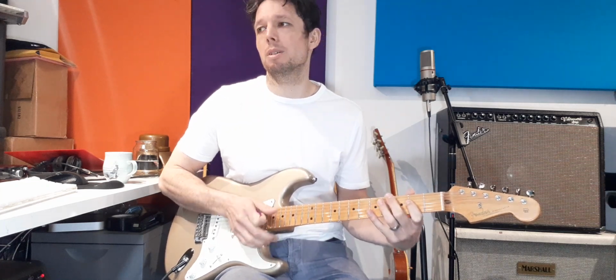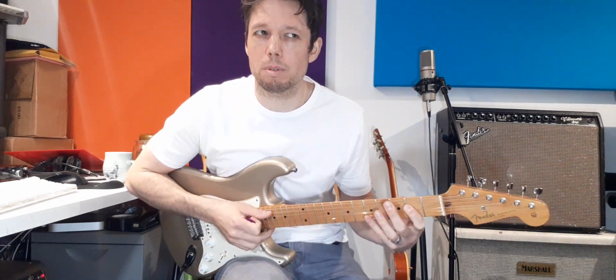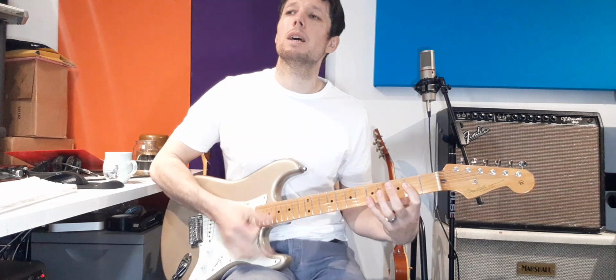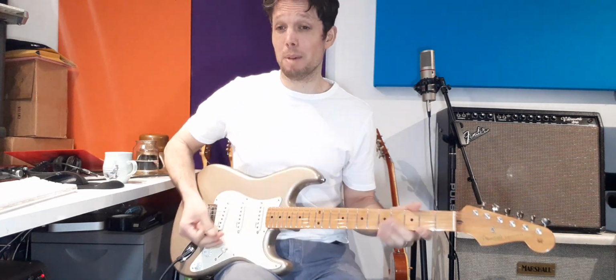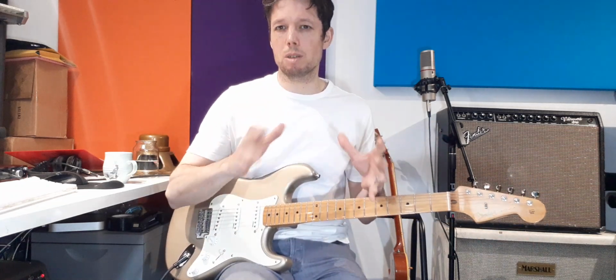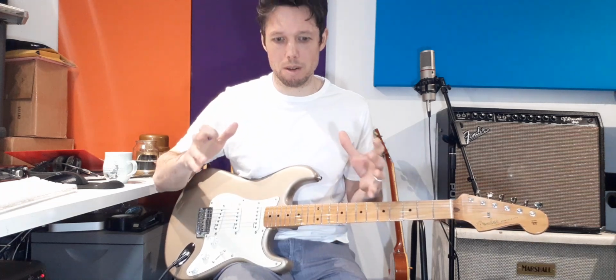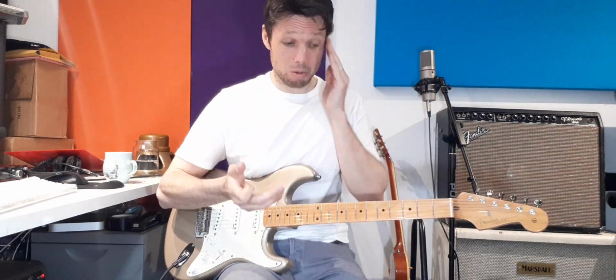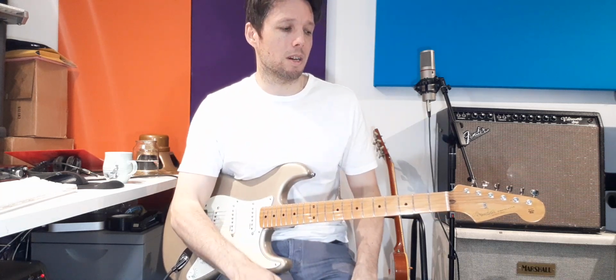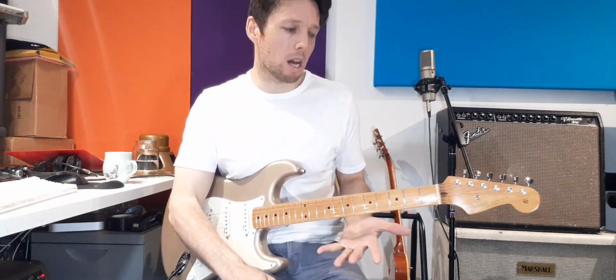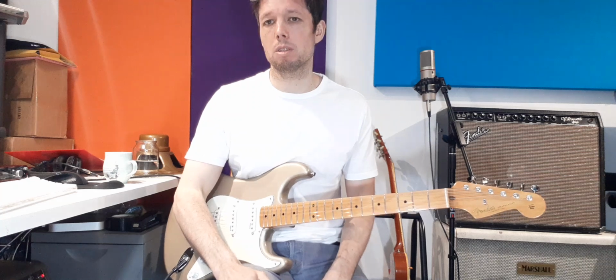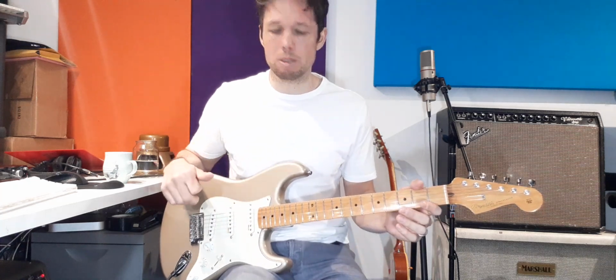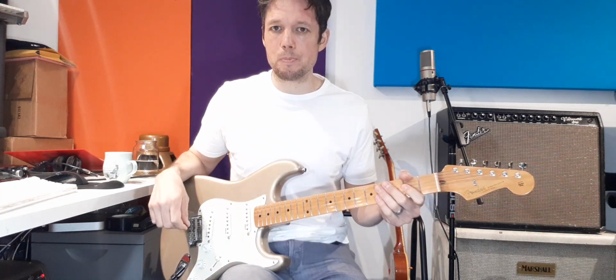I suppose the best way to tackle this is to literally take it back to the bare bones. Let's look at a basic 3-chord blues, all right? Because the rules that I've figured out that work are going to apply to playing over any chord structure. But we start with the 3-chord blues. That should give us a good starting point, all right?